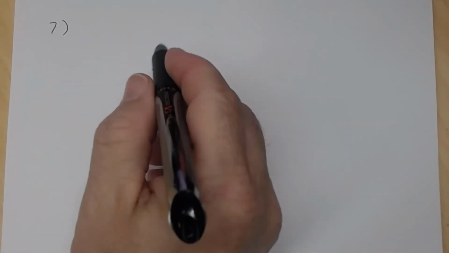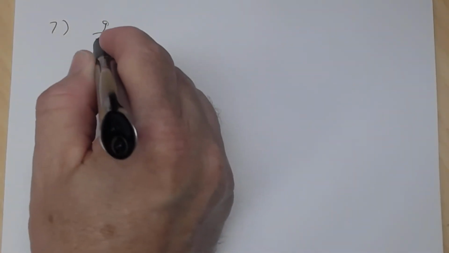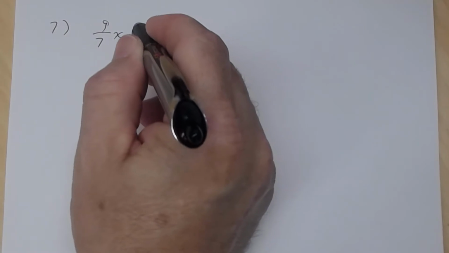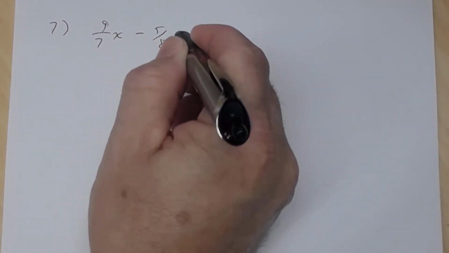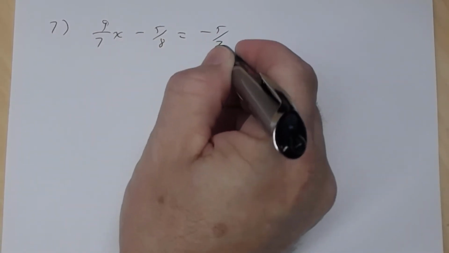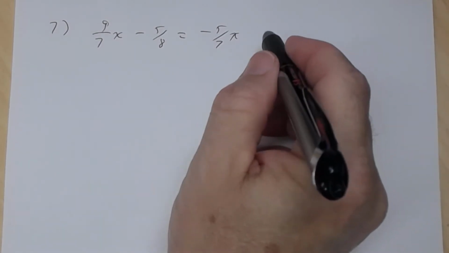All right, suppose we had 9/7 x minus 5/8 equals negative 5/7 x plus 3/4.